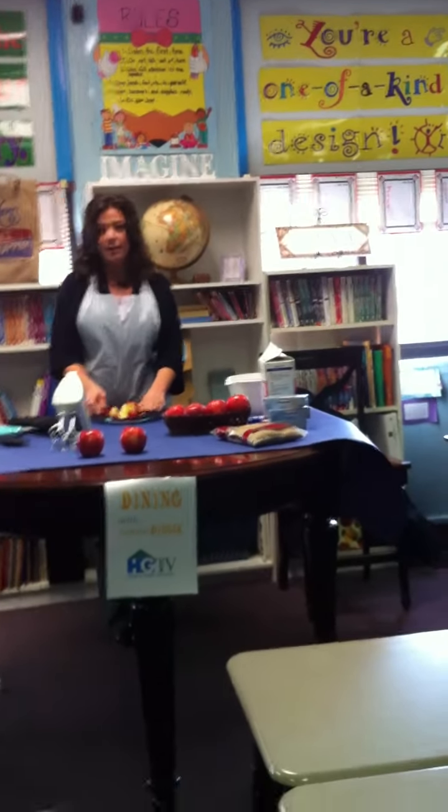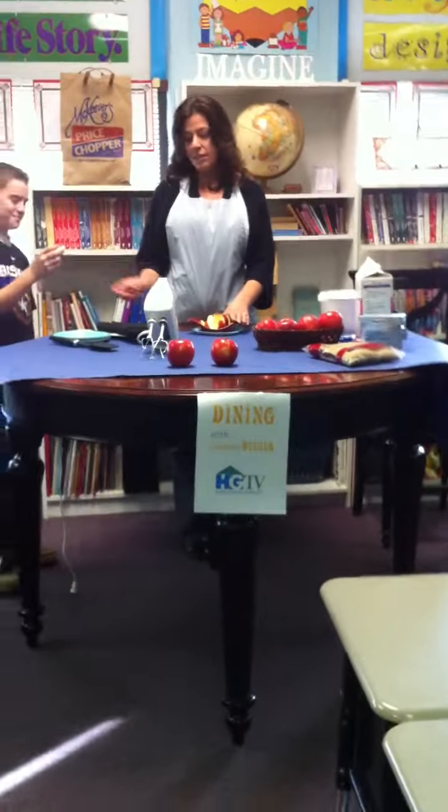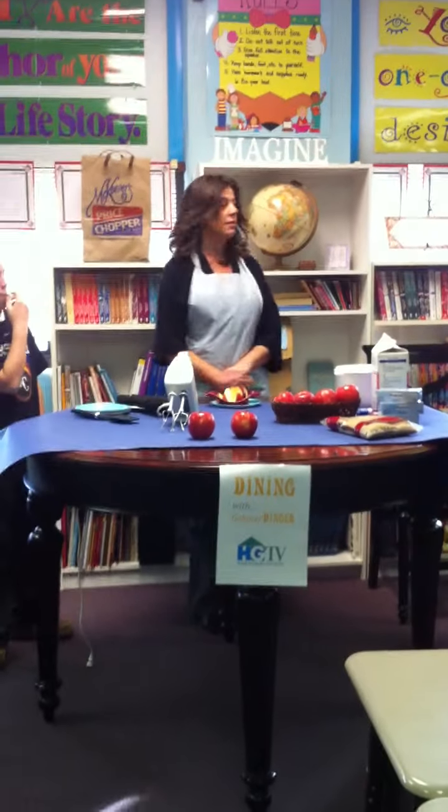So who would like to eat one of these apples? Okay, right here, young man, come on up. Do you have gum in your mouth? Okay, here you go. So what part of the apple is gone?